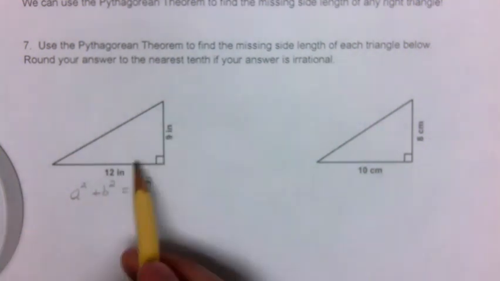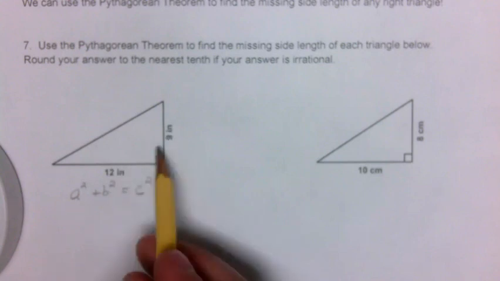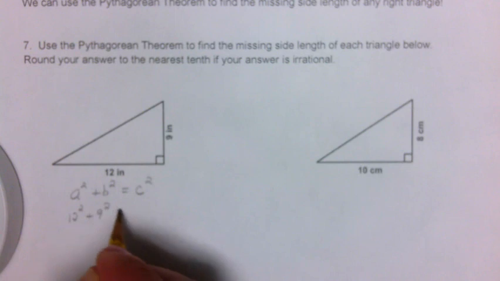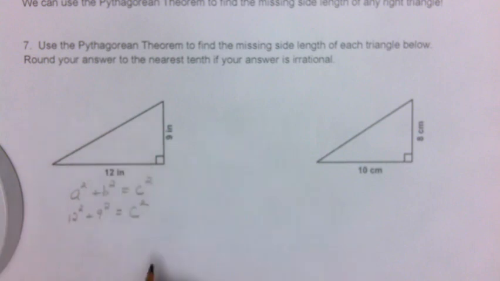All right, the two smaller sides are the legs, which are the values of a and b. It doesn't matter which one is a and which one is b, they're interchangeable. So I'm going to start off by writing 12 squared plus 9 squared equals c squared, which again is the hypotenuse squared, which is the value that I'm looking for. Knowing my perfect squares here, 12 squared is 144, and 9 squared is 81, so 144 plus 81 equals c squared. And since these are on the same side, I can add them together. 144 plus 81 makes 225 equals c squared. So that's the value of the hypotenuse squared.